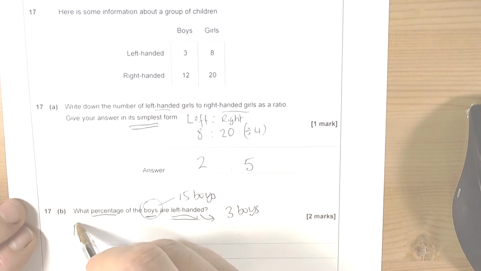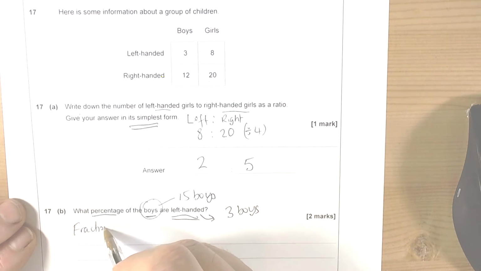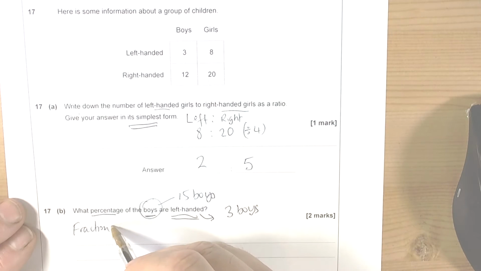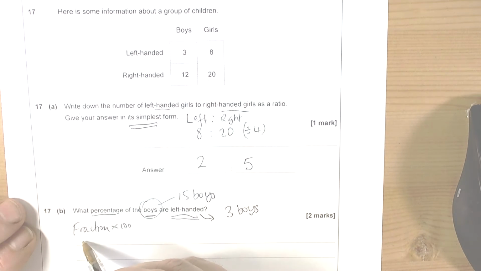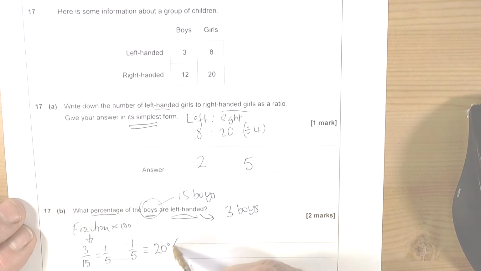So when you're doing percentages with information, you've got lots of ways of doing this. We can do fraction times 100, or we can do equivalent fractions to percentages. So the fraction is 3 boys out of 15, which when we cancel that down to its simplest form is 1/5, and 1/5 is equivalent to 20%.